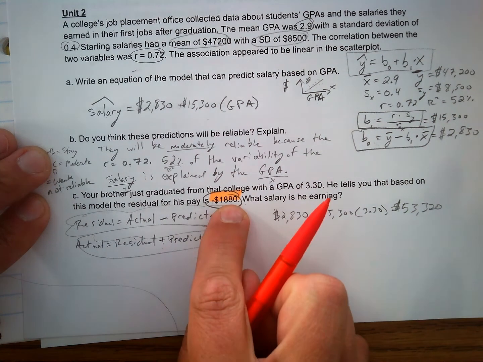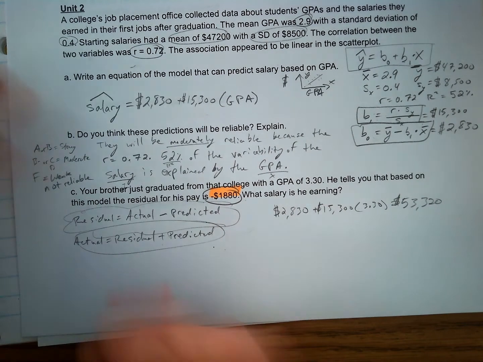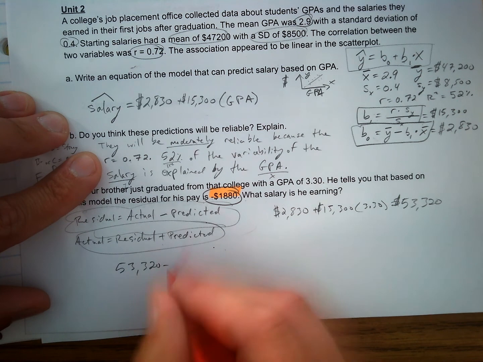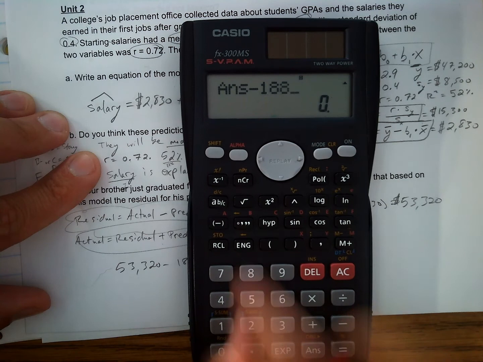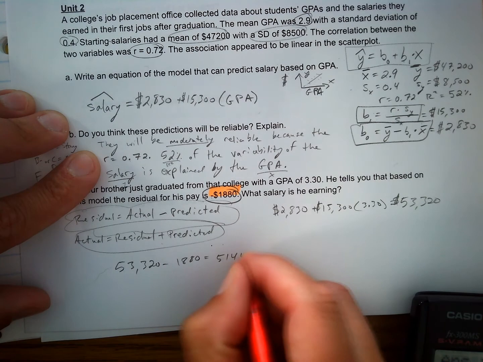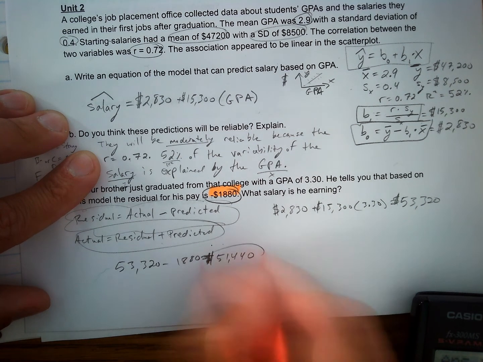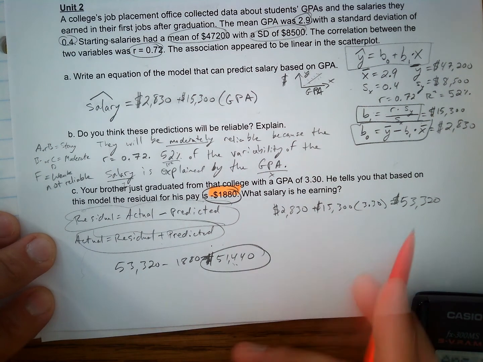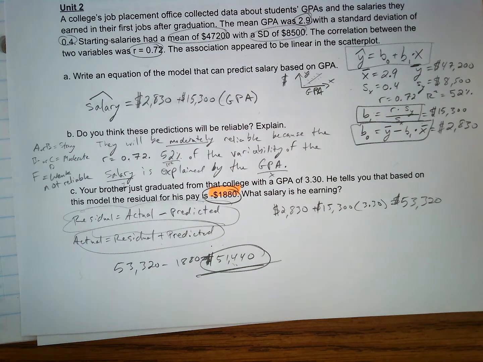However, he's got a residual of negative 1880, meaning to find the actual amount, we'll take the 53,320 and take away the 1880. And what we get here is 51,440, which makes sense because if we were predicting him to make 53,000, but his residual was negative, then his actual amount was less than the prediction. Okay, that's the salary he would be earning. That is how you do the Unit 2 question.